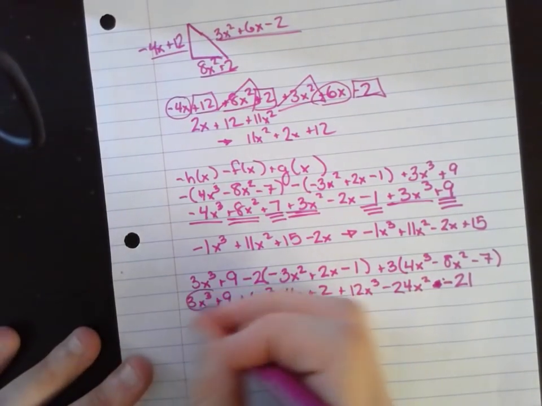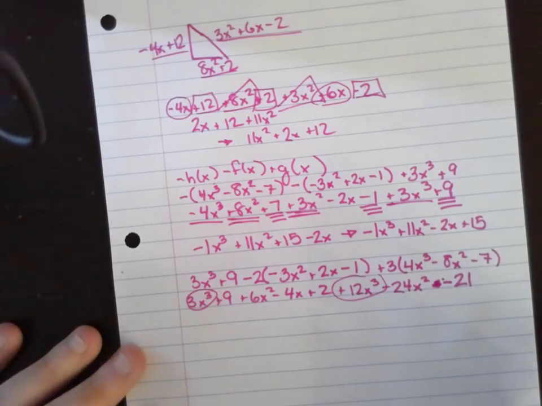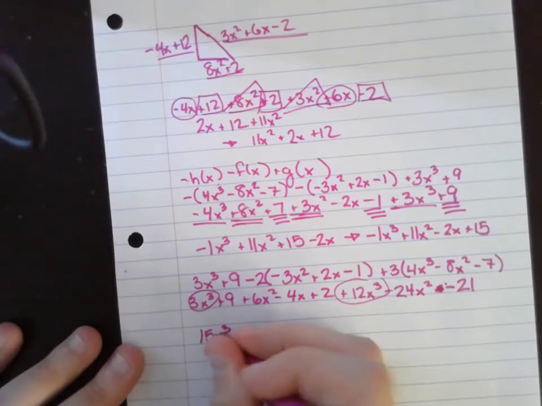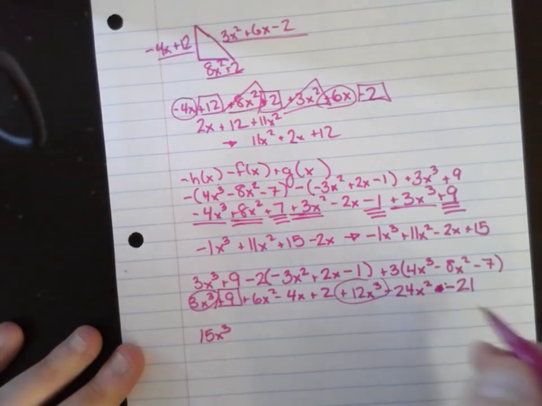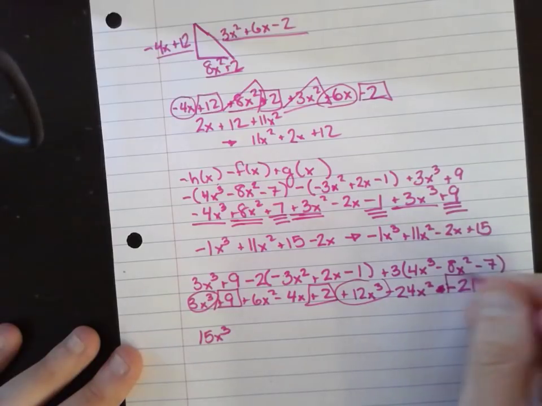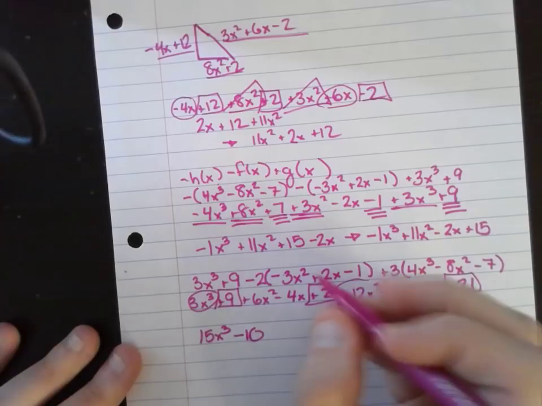Okay, 3x cubed, 12x cubed, that's 15x cubed. Positive 9, positive 2, that's 11. Negative 21, that's negative 10. I'm running out of shapes.